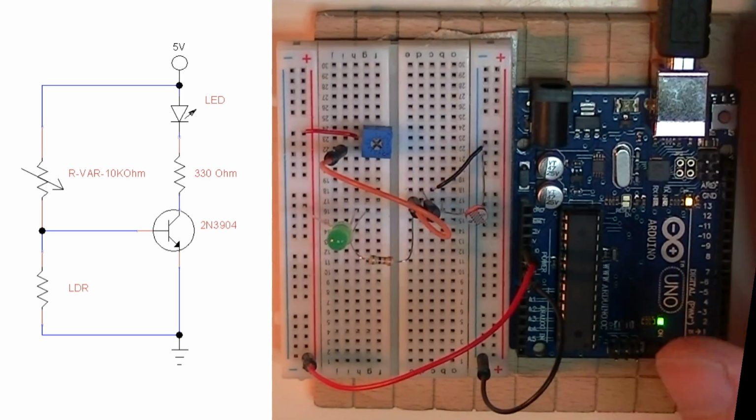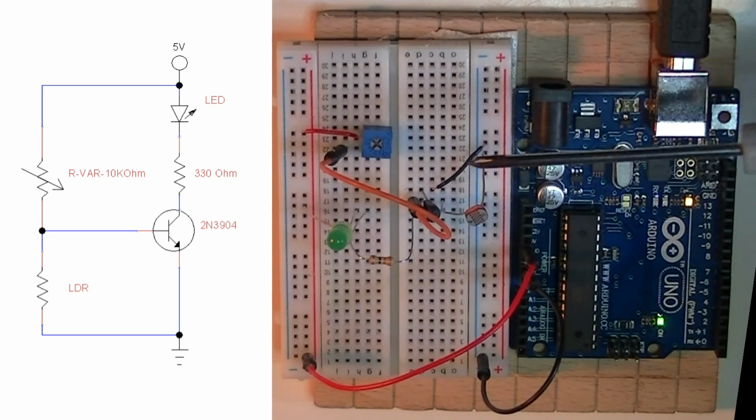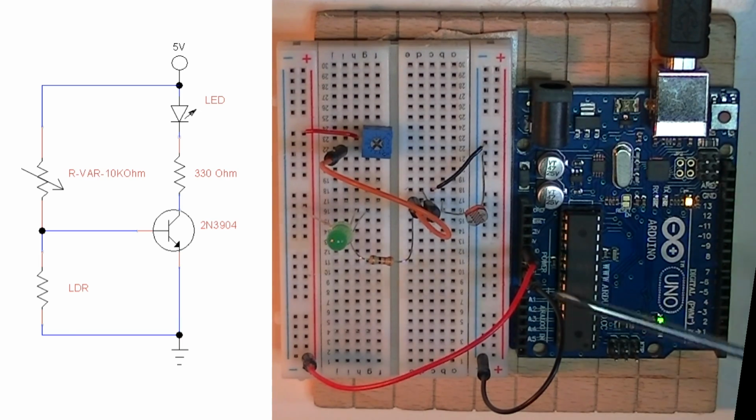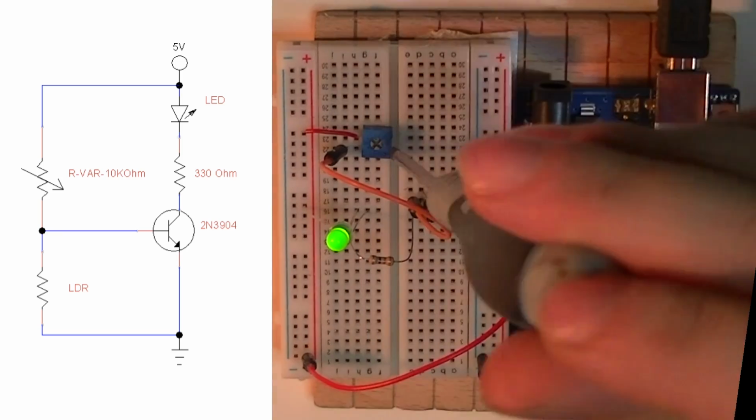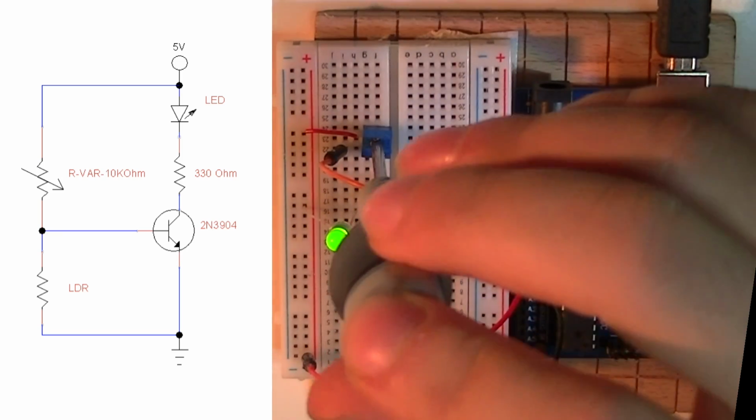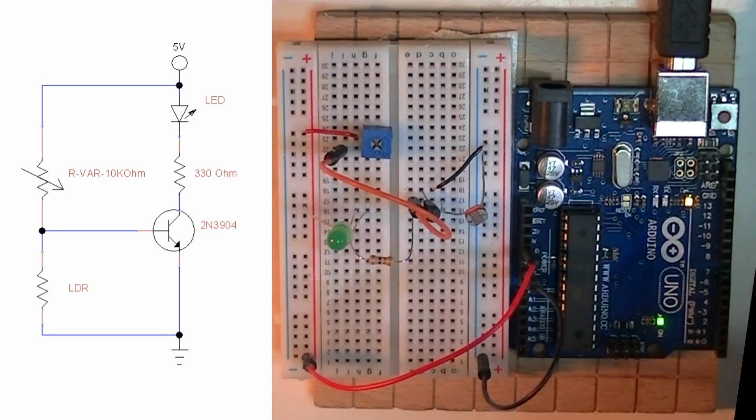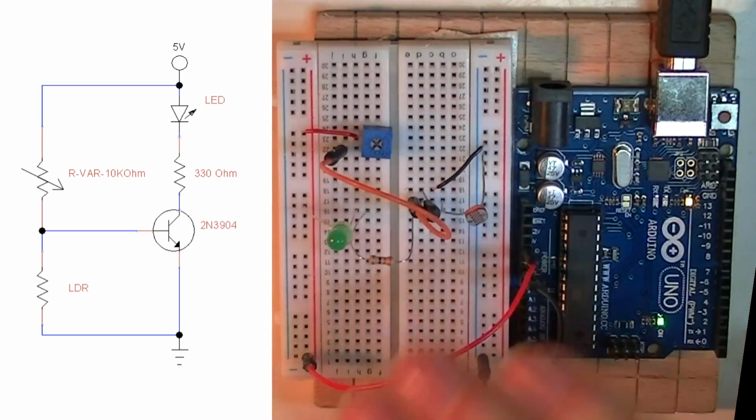There it is. It works. Actually, the reason why the video cut out is I had to replace one of these. They're not too reliable. And by turning this, you can maybe adjust the sensitivity a little bit. And this is pretty much at its optimal.